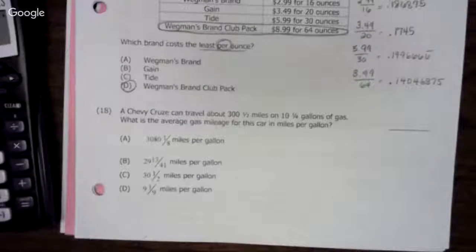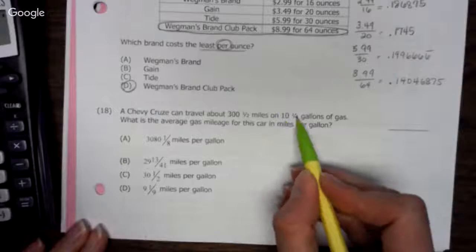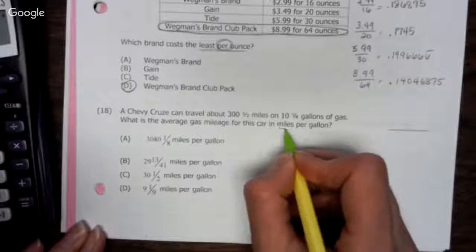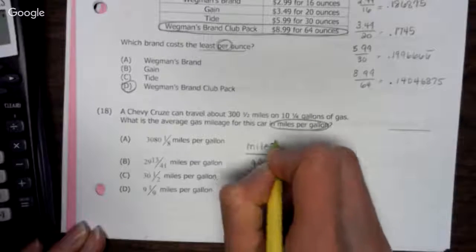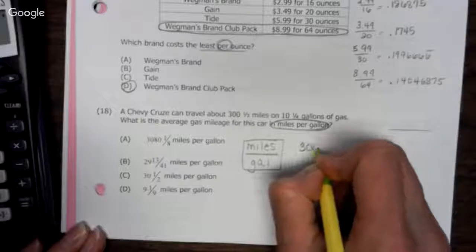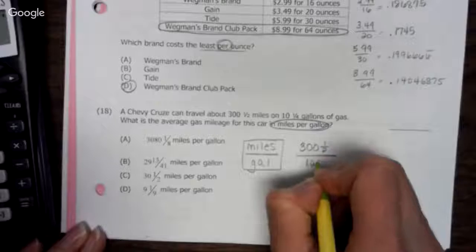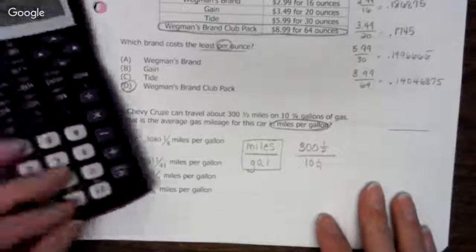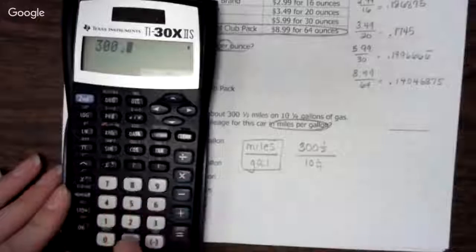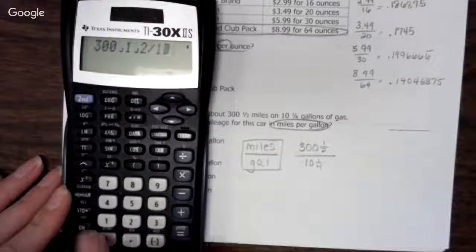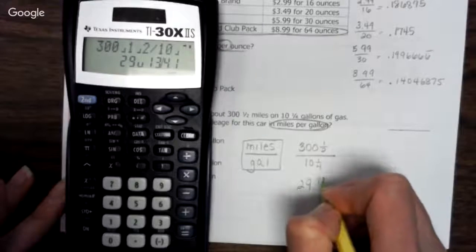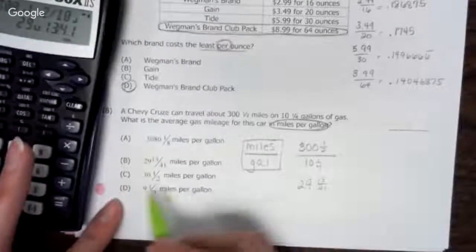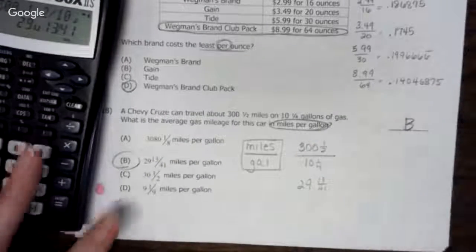All right, number 18, a Chevy Cruze can travel about 301.5 miles on 10 1/4 gallons of gas. What is the average gas mileage in miles per gallon? So that's miles per gallon. We know that they drove 301.5 divided by 10 1/4. I'm just going to put that in my calculator. 301.5 divided by 10 1/4. You can do decimals too if you want. That would be 29 13 over 41. Choice B.